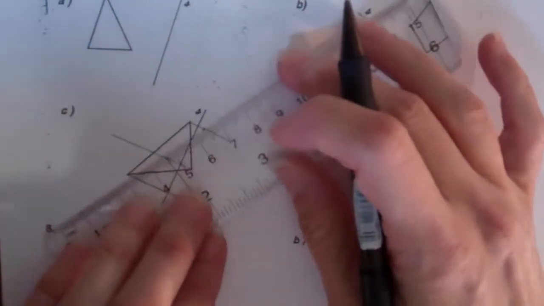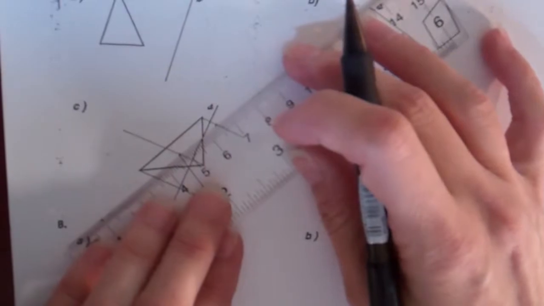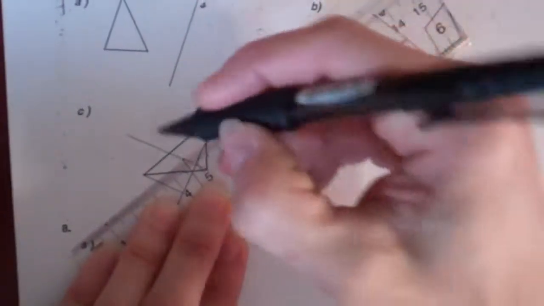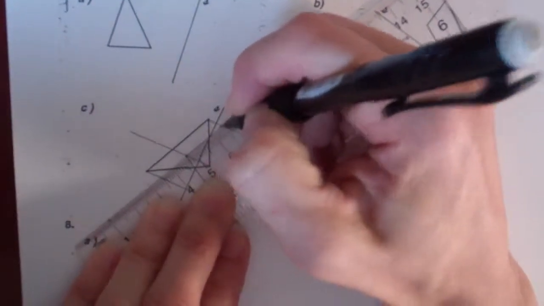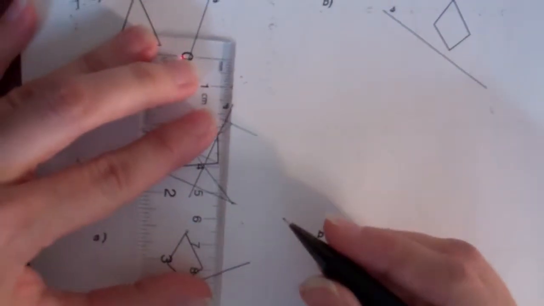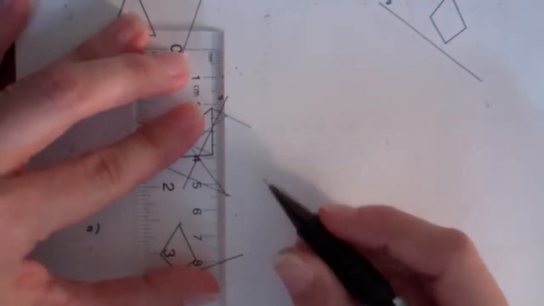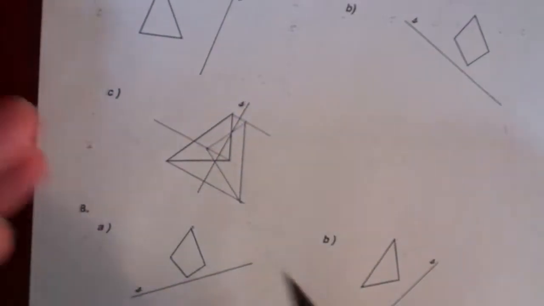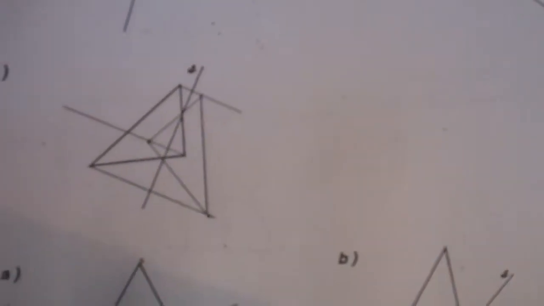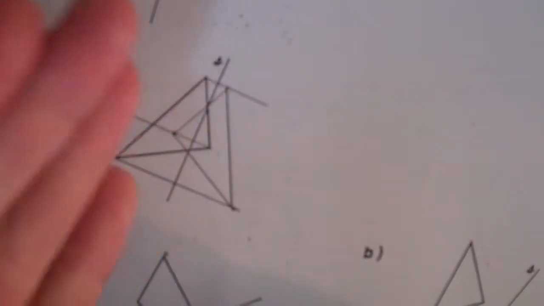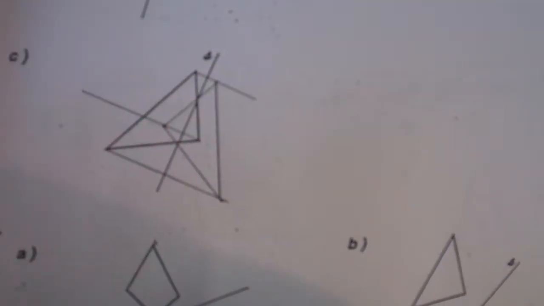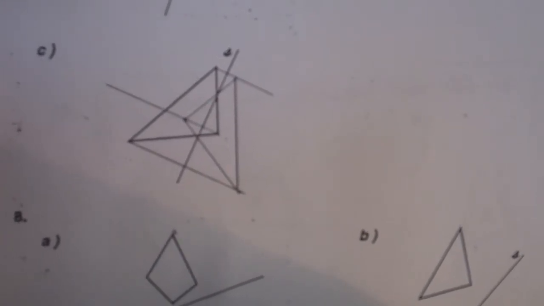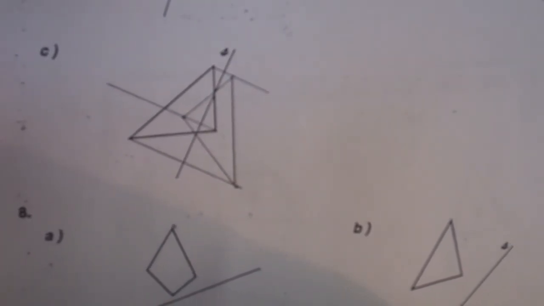You will see that they overlap, and that makes sense because the reflection line was going through the figure. And the two figures are identical. Again, it's like a mirror here, the reflection line. The two figures are exactly the same. So now you can practice.